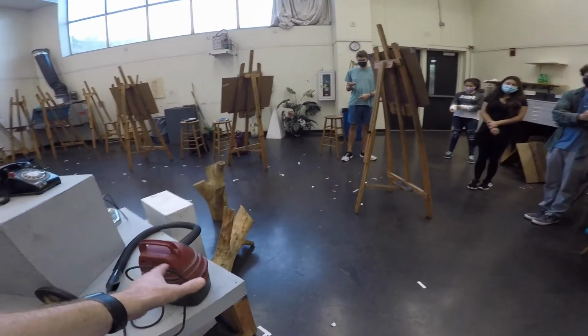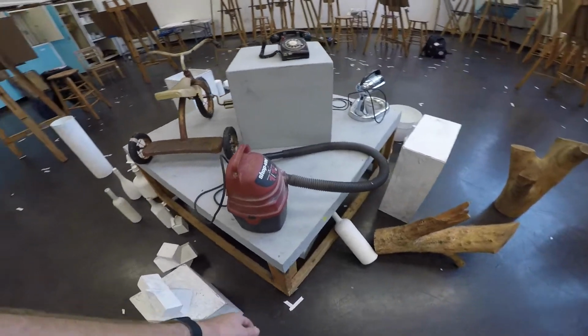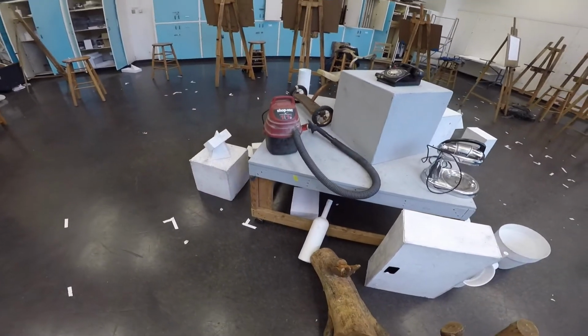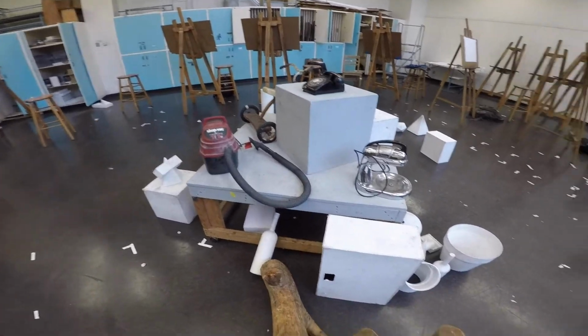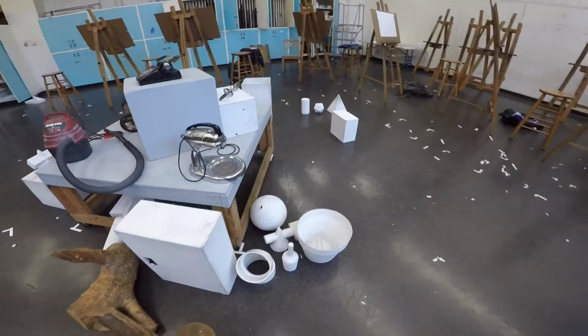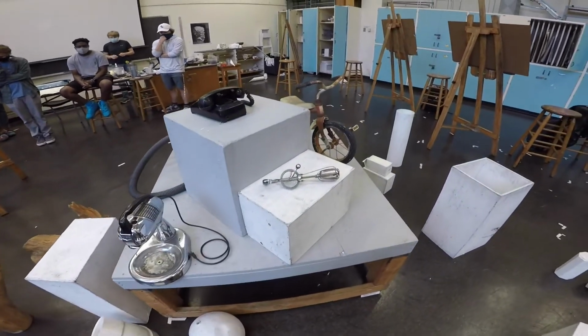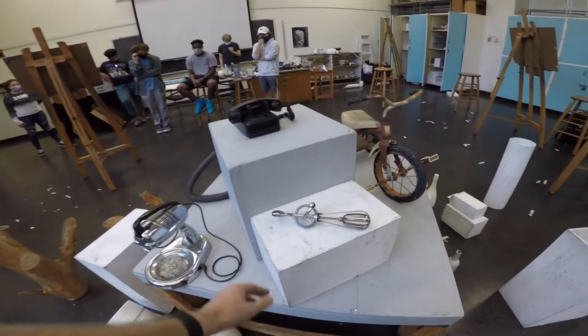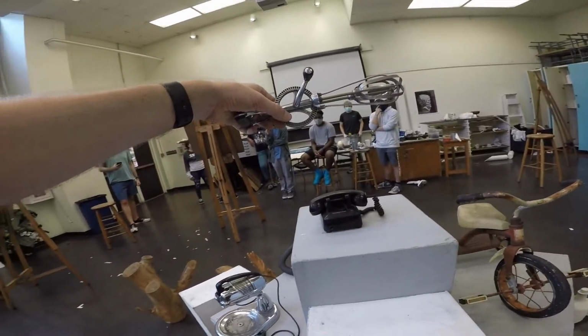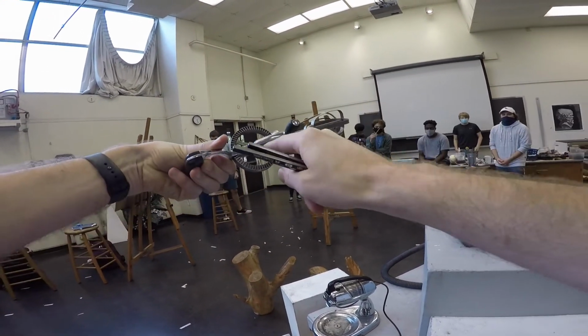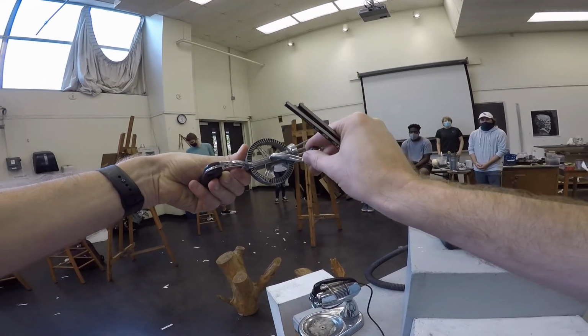Every one of these objects has some sort of structural symmetry, axial design points that you can analyze as you observe to help you draw the object, okay? For instance, we have the egg beater here. The handle connects on to the very center of this circle.